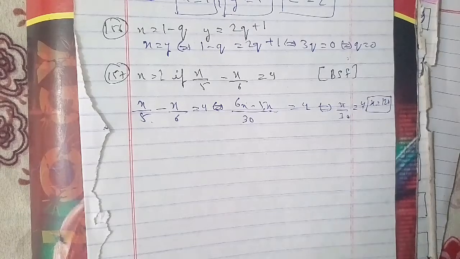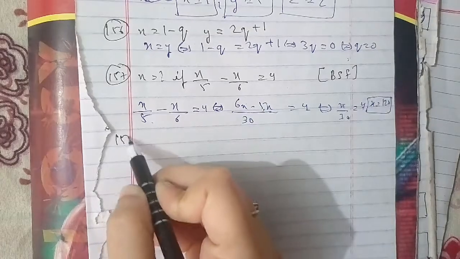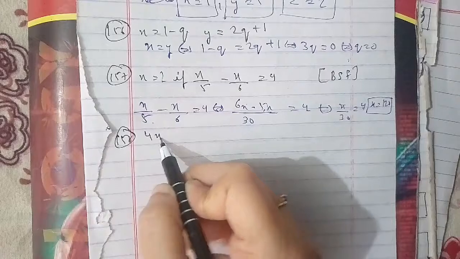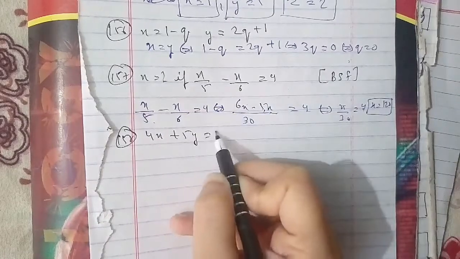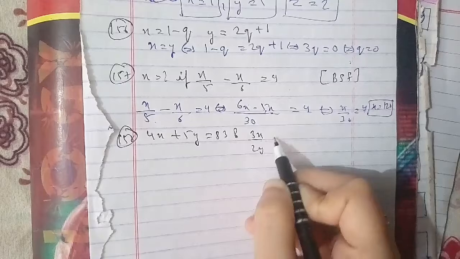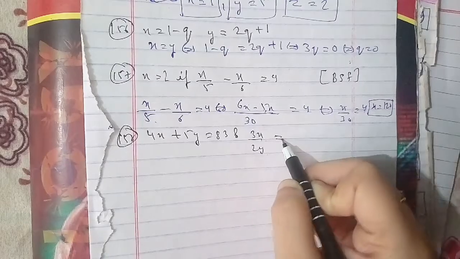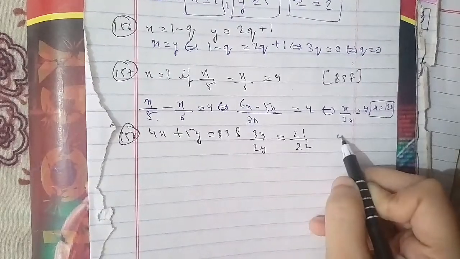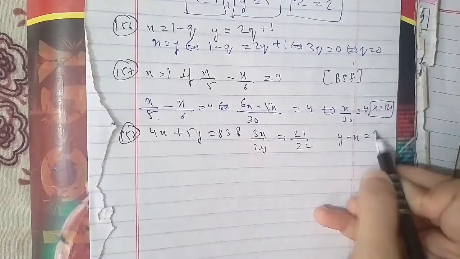Further, we'll go ahead with another question, and that is your 158th question of the session. The question is, if 4x plus 5y equals 83 and 3x upon 2y equals 21 upon 22, then we have to find y minus x.